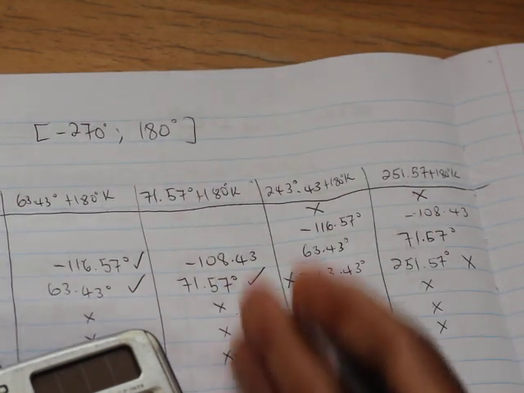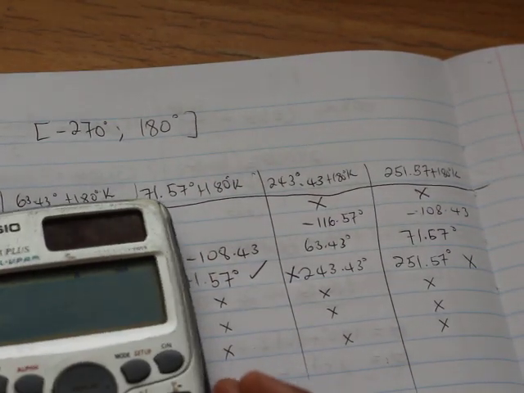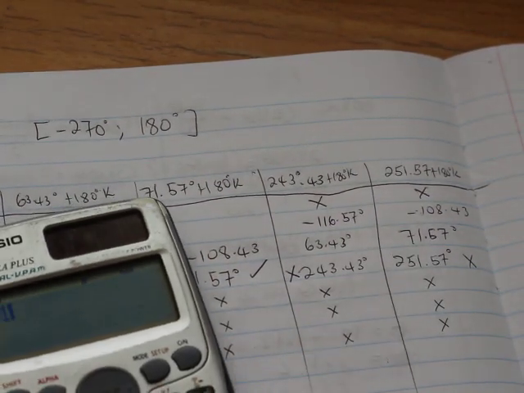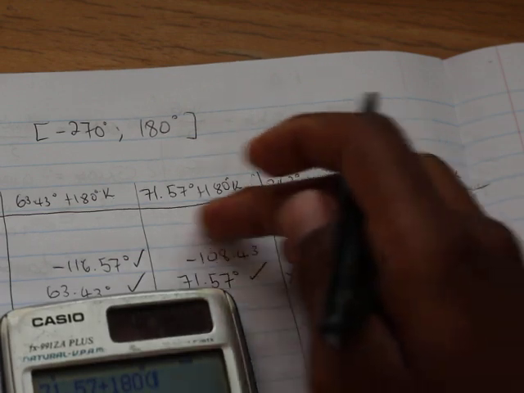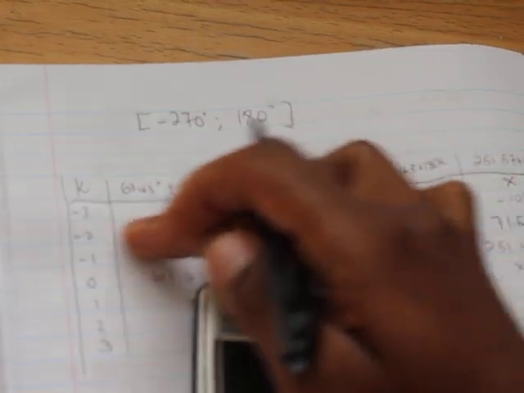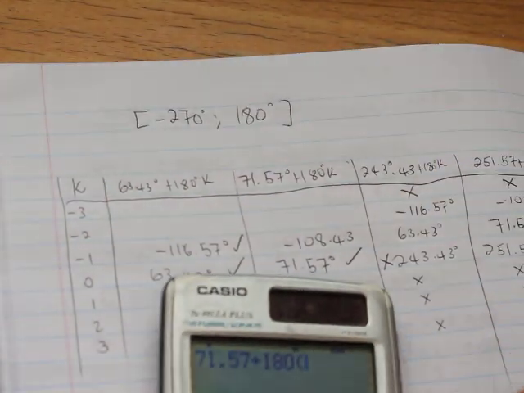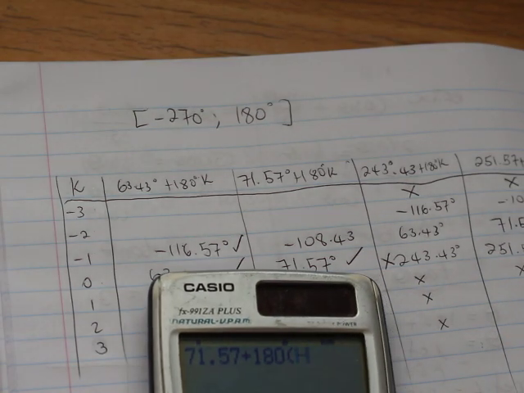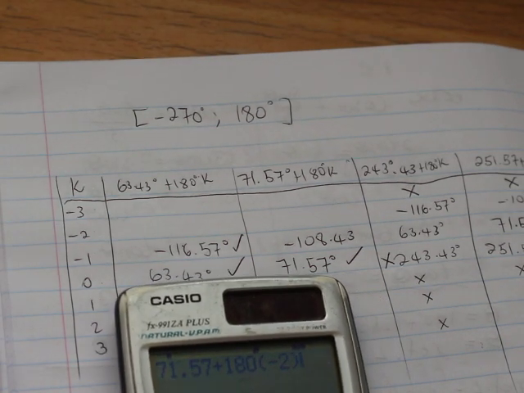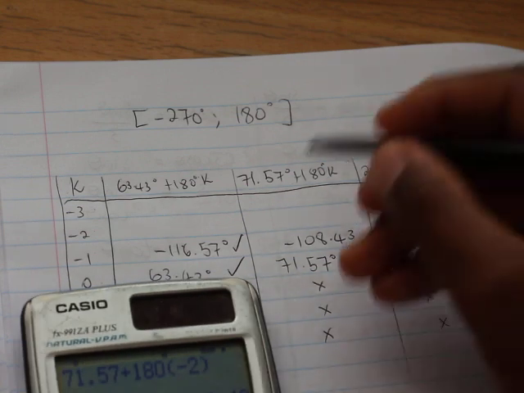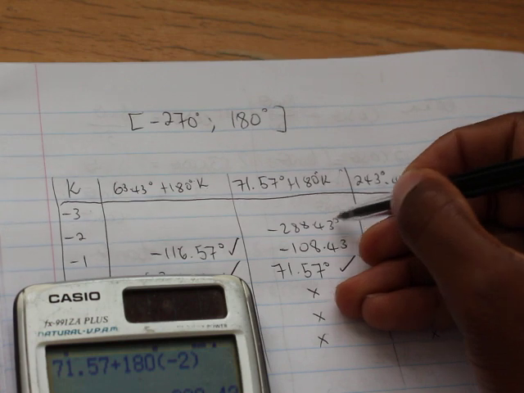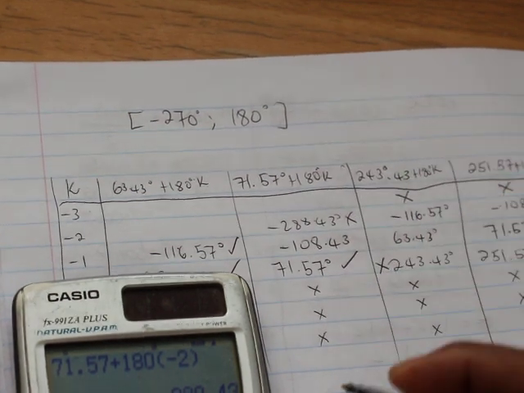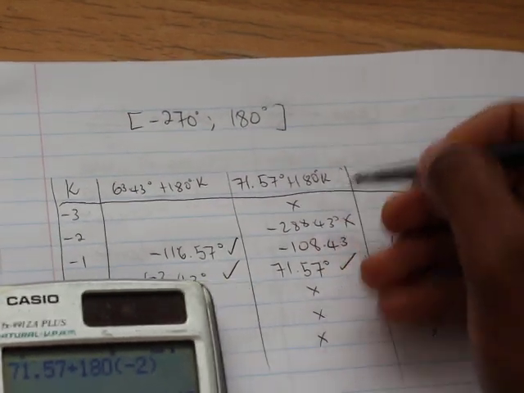So this column over there, we're just going to say 71.57 plus 180 degrees k, and our k is -2. What are we getting? It says minus 288.43, which is out as well, and obviously this one automatically is out.